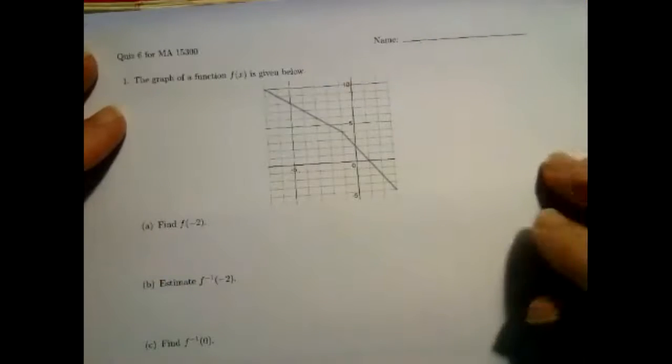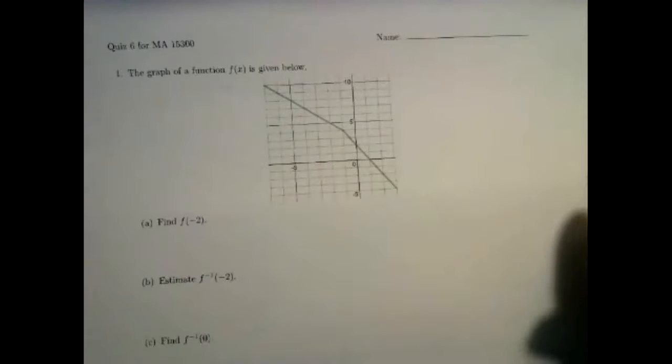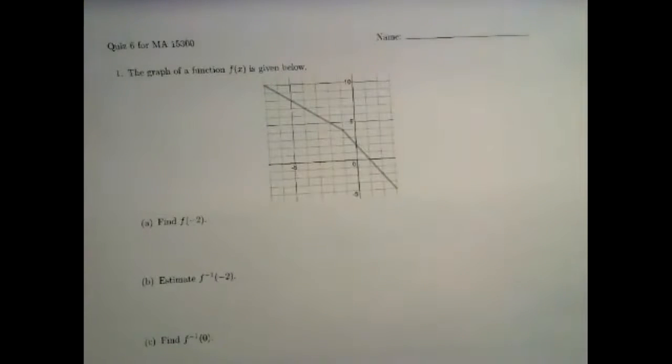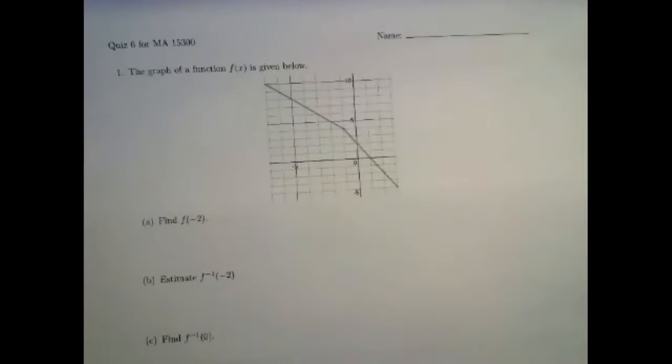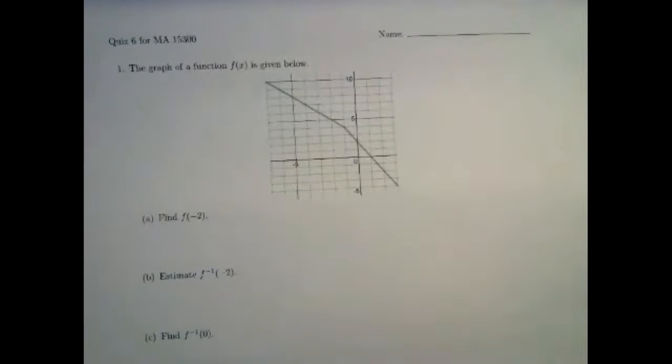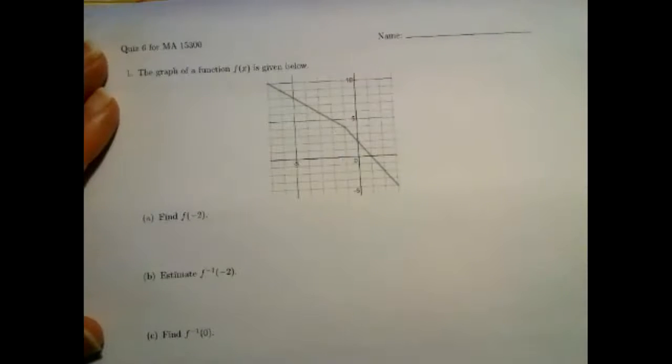But before I do that, let me check one thing. 5F, 2ABC, and 8. Okay, and that. All right.